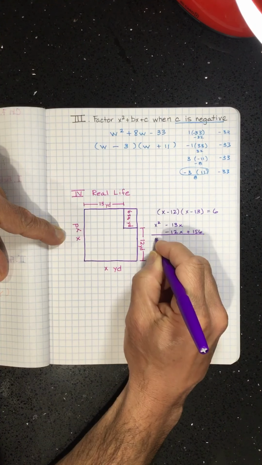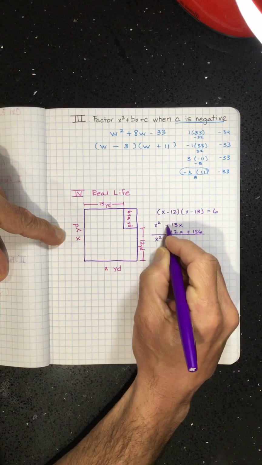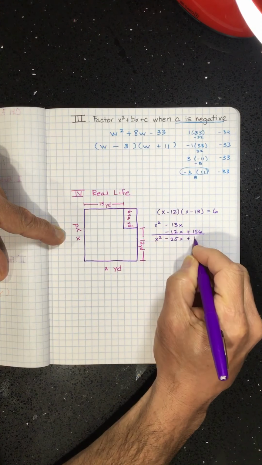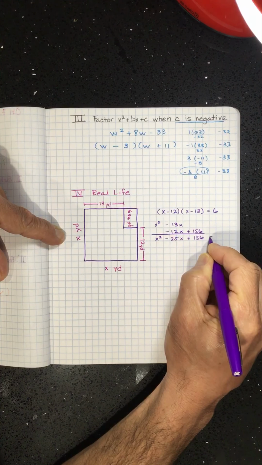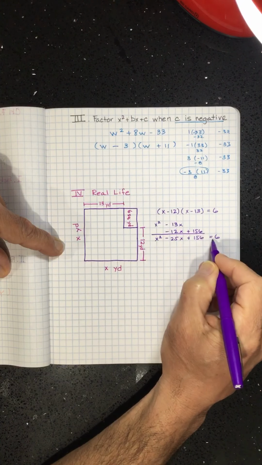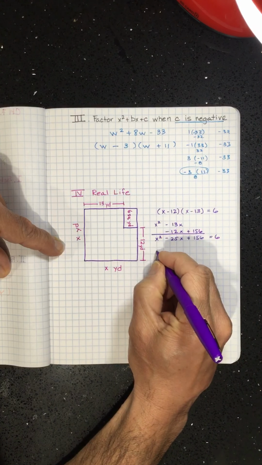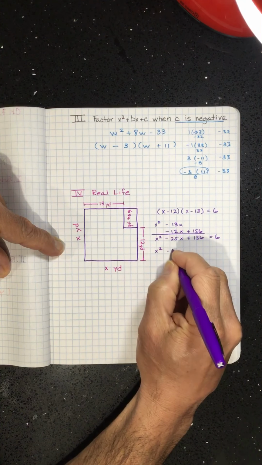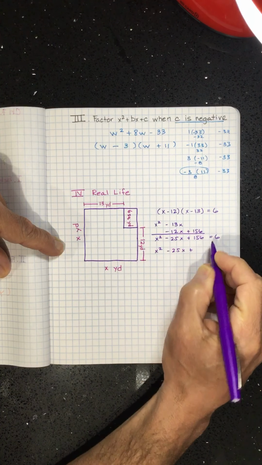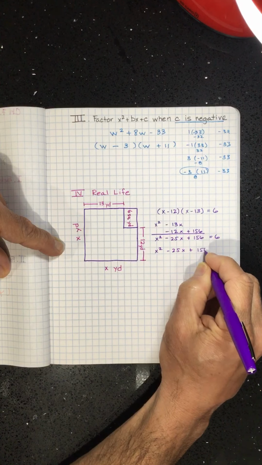Okay, and then what we'll do is combine these. And so we have x squared minus 25x plus 156, and it's still all equal to 6. So we have like terms here, so let's subtract 6 from both sides. So we get x squared minus 25x plus 156 minus 6 is 150.